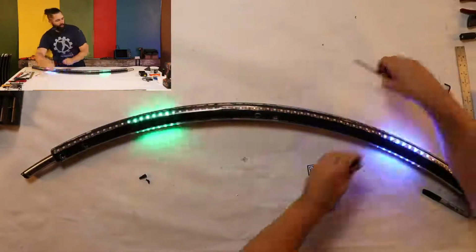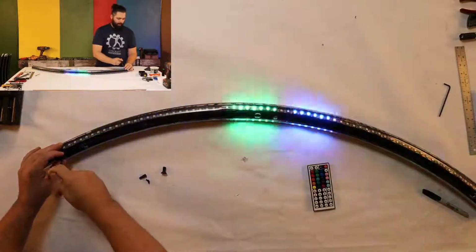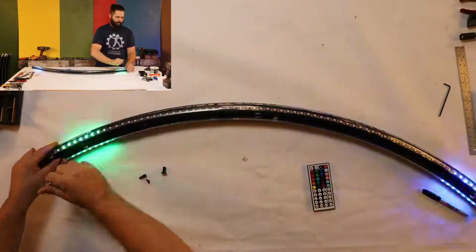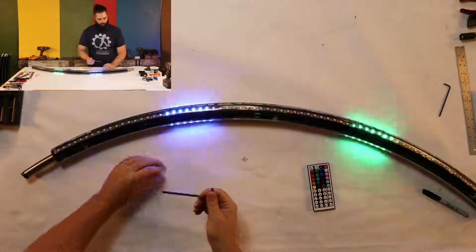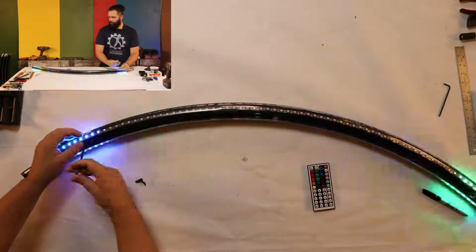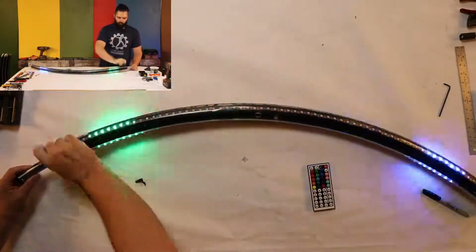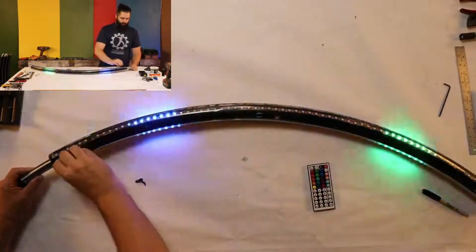The last thing you definitely want to do is put these screws into the coupler. But yeah, you're ready to take this and play on the wheel.